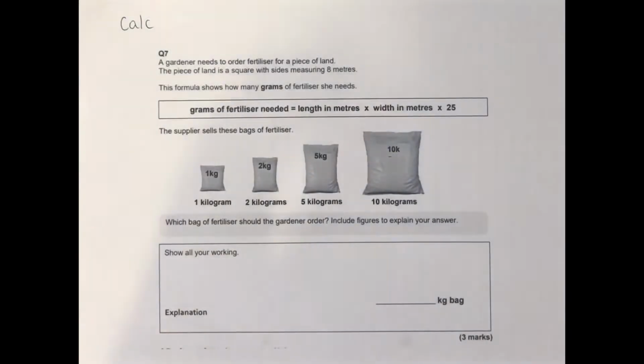Okay, this is a question from the Level 1 Functional Skills sample papers, and this is from the calculator paper. So I've gone for question 7, so this is where the questions start to get a bit more wordy and a bit more tricky. One of the biggest mistakes that people make is forgetting that they're on the calculator paper and therefore forgetting that they can use a calculator.